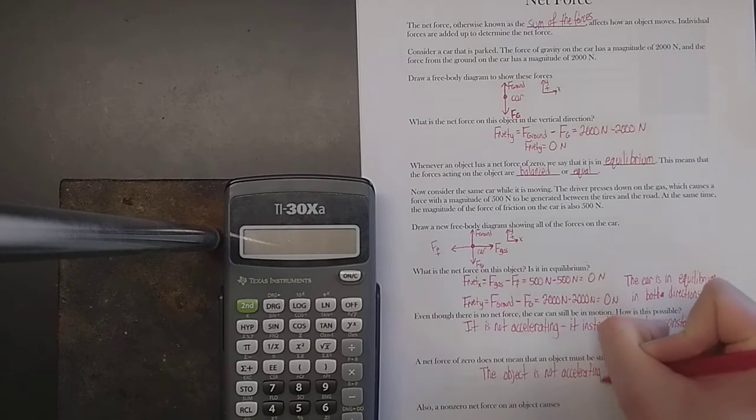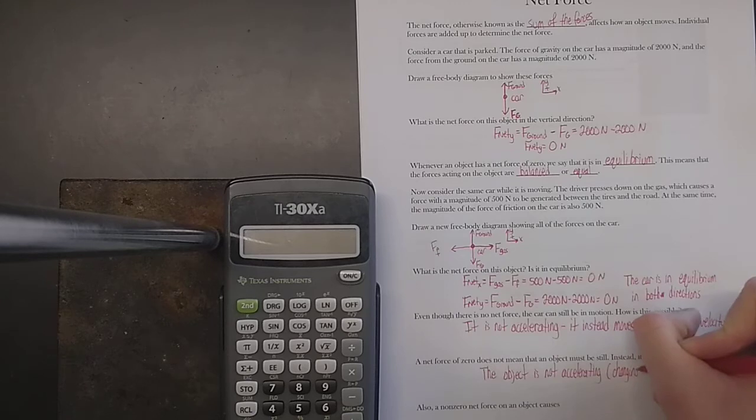And again, remember that accelerating means changing velocity. Well, let's look at the converse of this argument. If a net force of 0 means that the object is in equilibrium, and therefore the velocity is not changing, and therefore it's not accelerating, what does a non-zero net force mean? Non-zero means anything but 0. Okay? Positive, negative, fractional, huge, whatever, anything but 0.